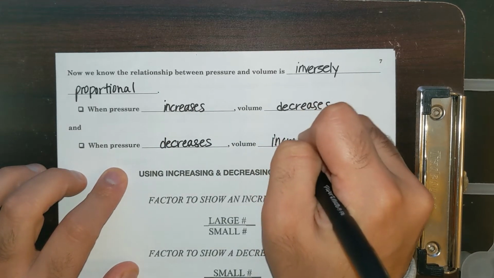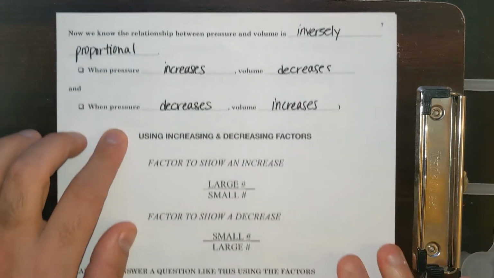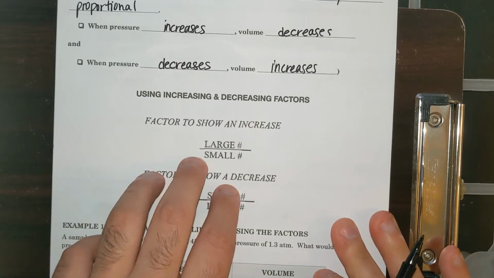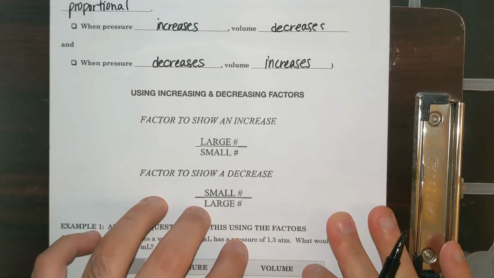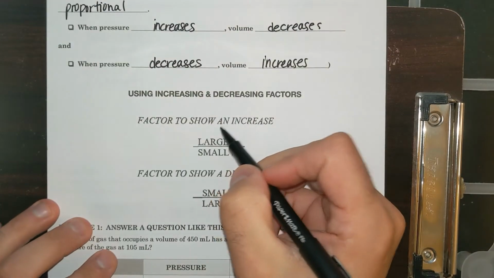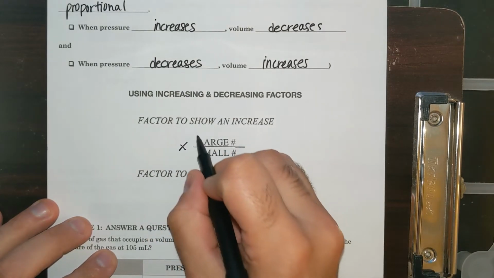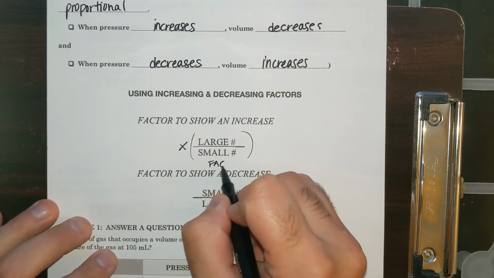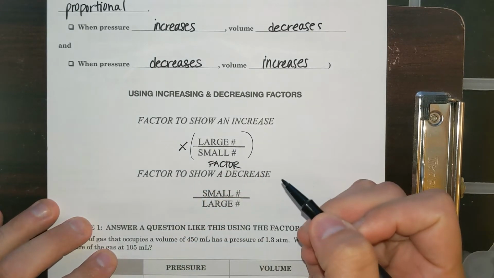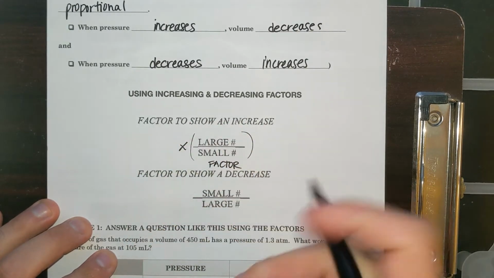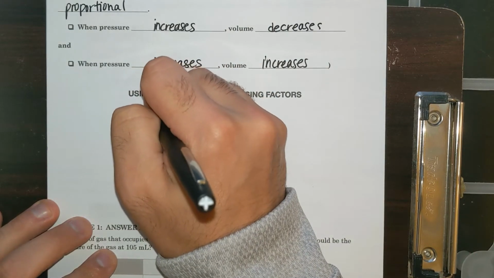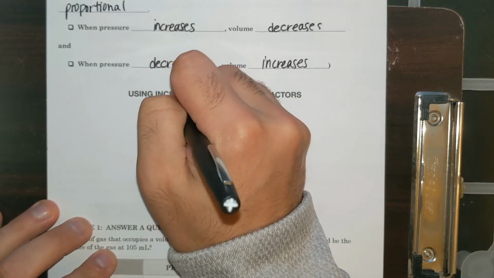Volume increases. Now, the way that we could calculate this and show this is by using increasing and decreasing factors, right? An increasing factor is a factor in which I multiply, and here's my factor, a large number over a small number. So here's my factor. A factor is just a ratio or a fraction.